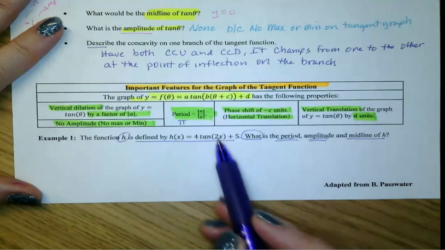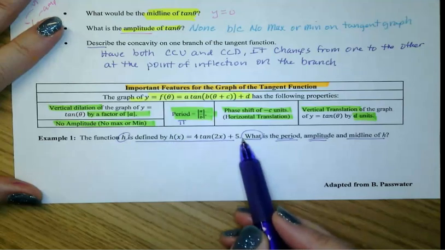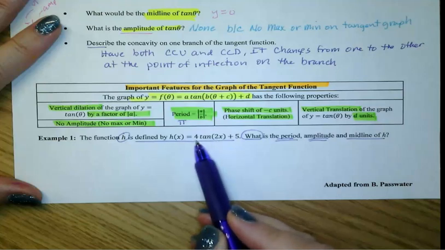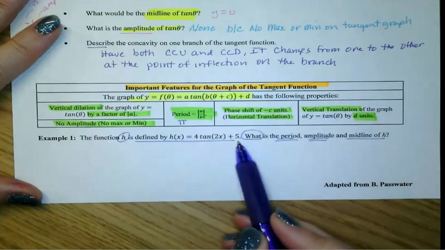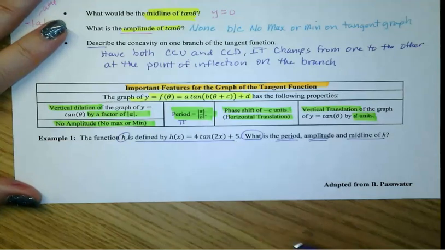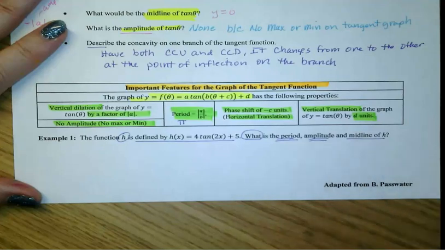It tells you that we have this equation, so we can see we're dealing with the tangent function. We have some transformations that happen here. We've had a horizontal dilation by a factor of 1/2, a vertical dilation by 4, and a vertical translation up by 5. And then it asks us to find what is the period, the amplitude, and the midline.